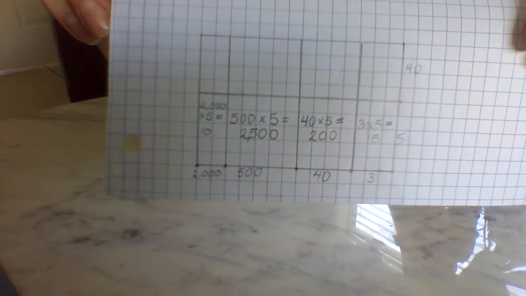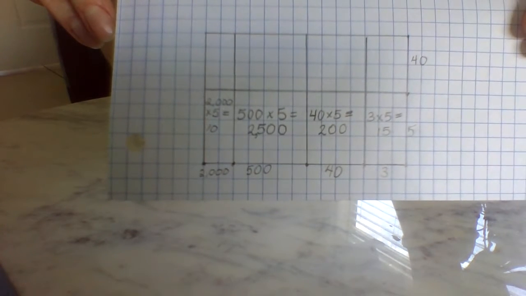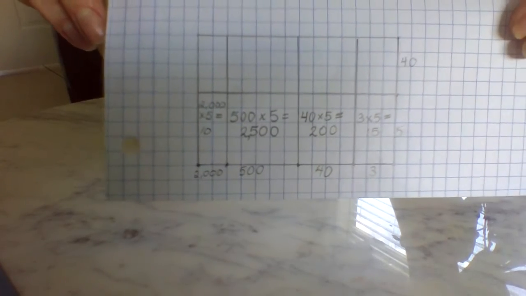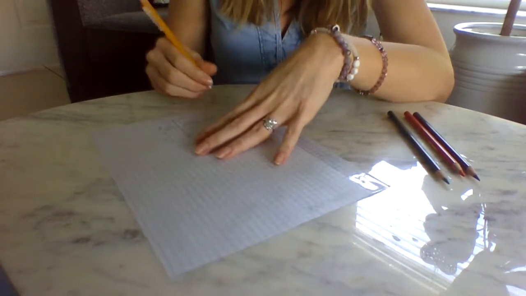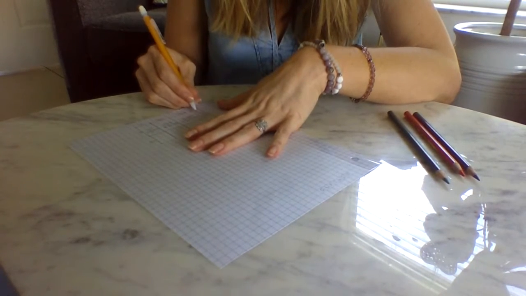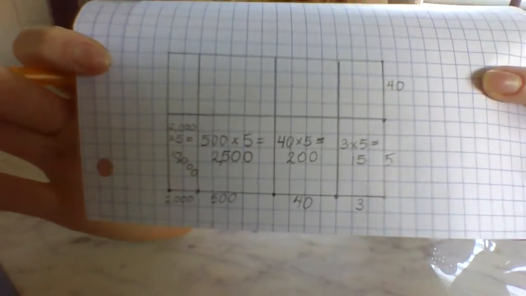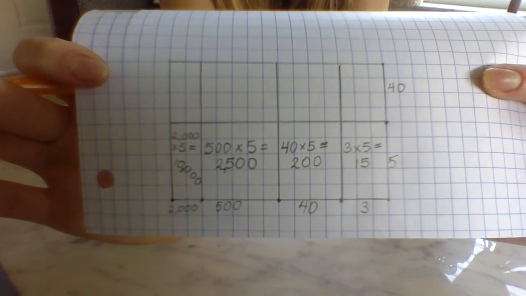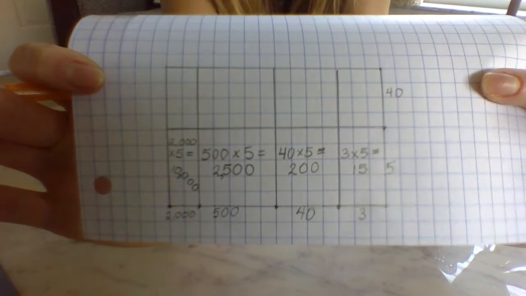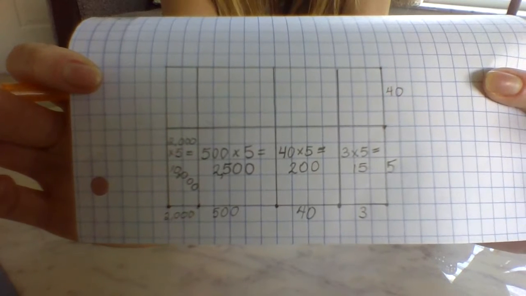But don't forget, we still have the 3 zeros from the thousands. Because it wasn't just 2, it was 2,000. So we need to include those last 3 zeros. So next to my 10, I'll write 1, 2, 3 zeros. So that my answer ends up being 10,000. 2,000 times 5 is 10,000. We've multiplied all of the multiplicand by the unit of the multiplier.